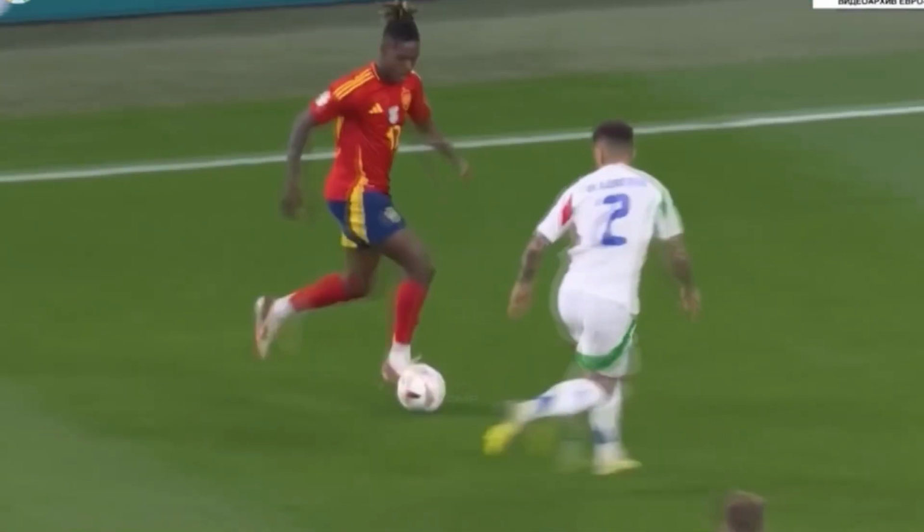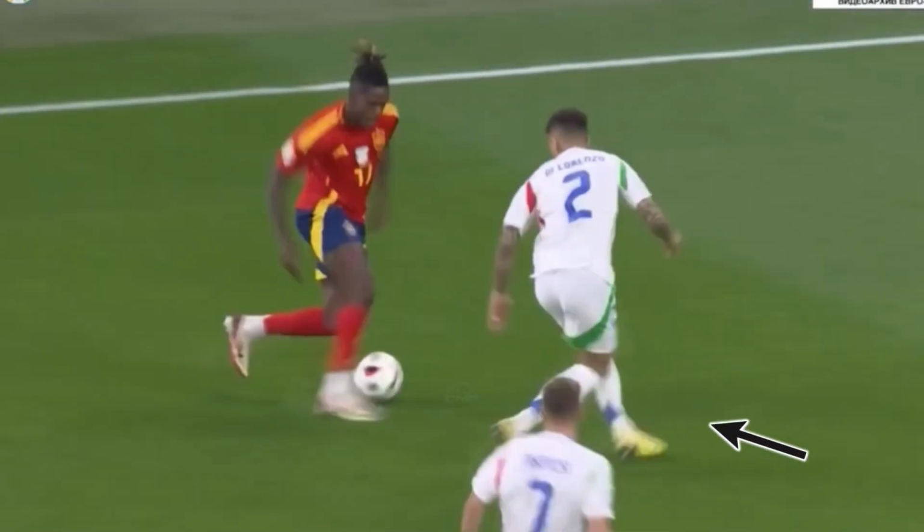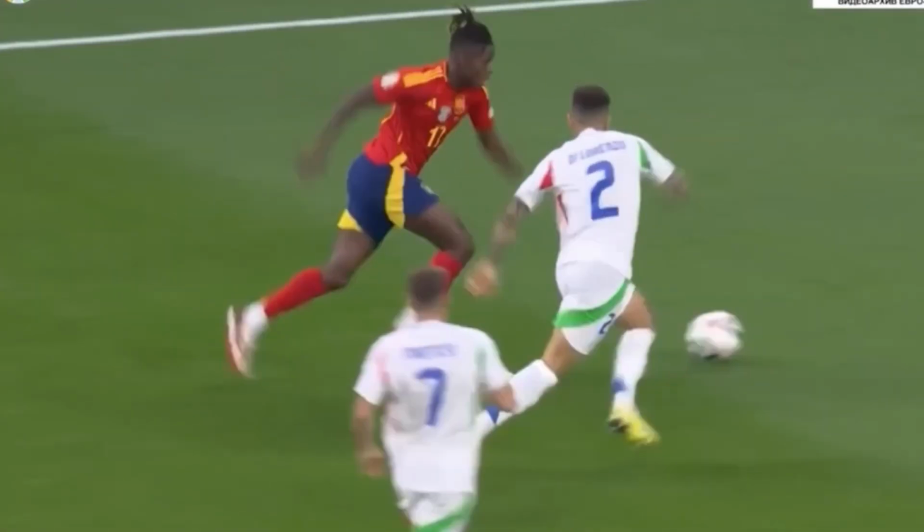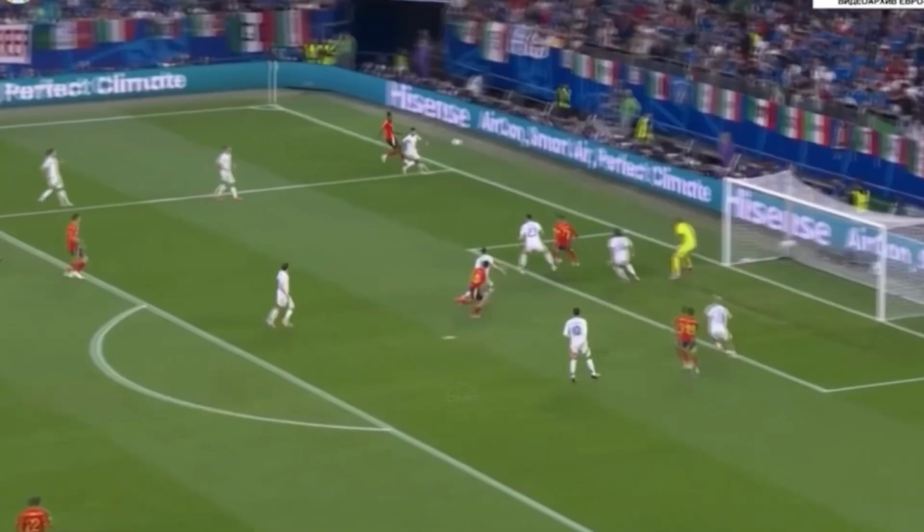Now, the step over mimics a touch inside, which we see ruin the defender's stride. Now, a knock into space and a pinpoint cross. Nearly an assist in the first minute. Not a bad way to start the game.